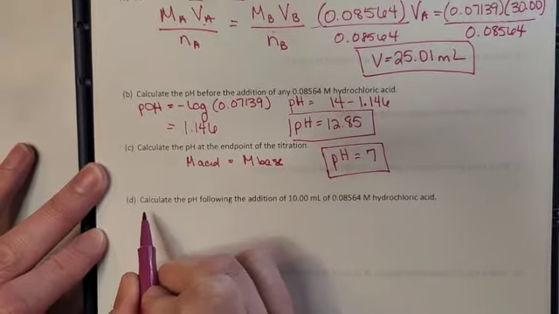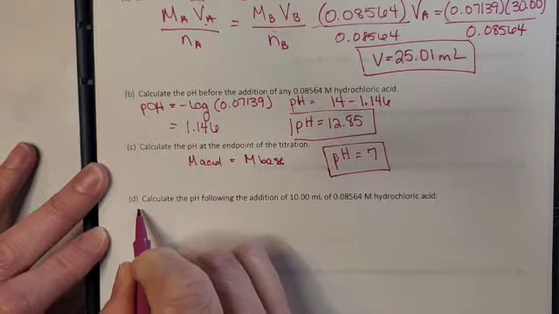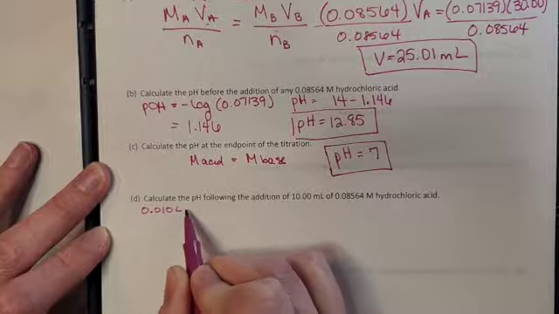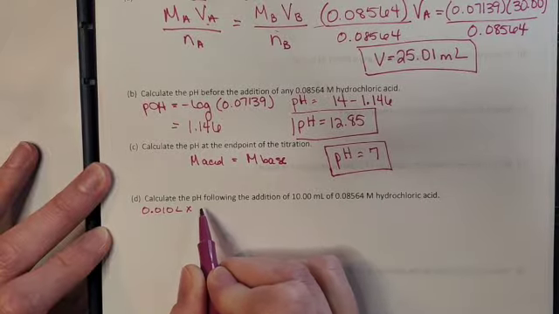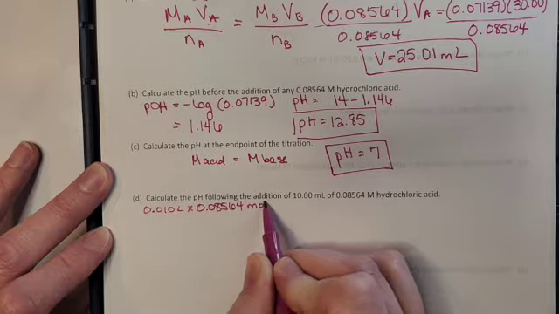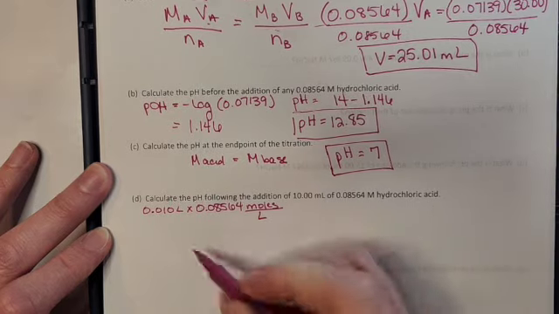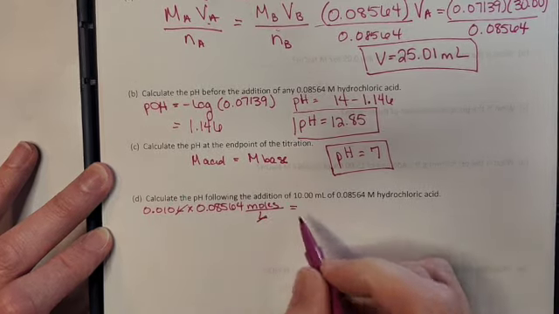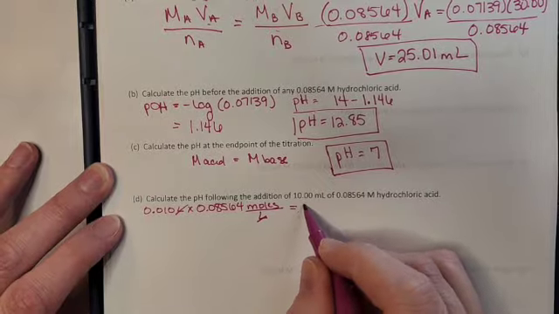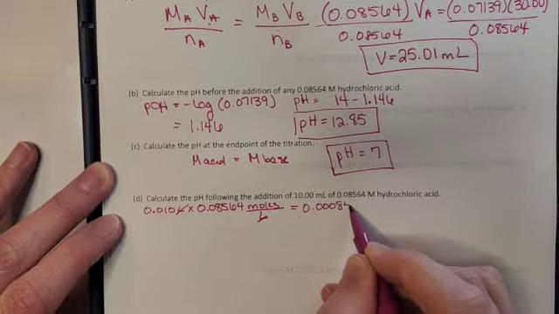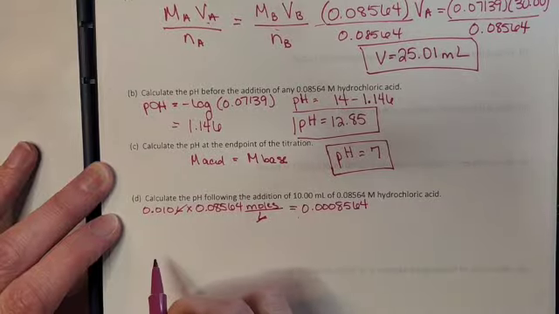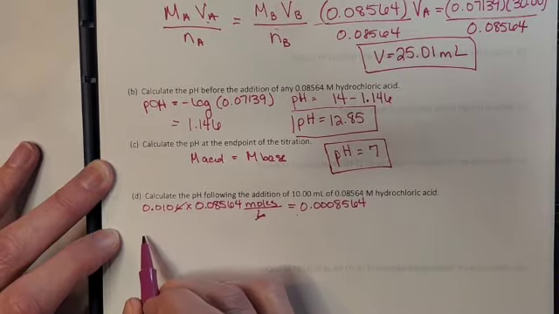Okay, so we're going to start with our acid because we've got that right here. So 10 milliliters is 0.010 liters, and we're going to multiply that by our molarity. This is kind of what I do just to keep it straight in my head, because your units are going to cancel there, and then you're going to be left with moles, right? So when we put this into the calculator, that's going to give us 0.0008564, right? Sounds good.